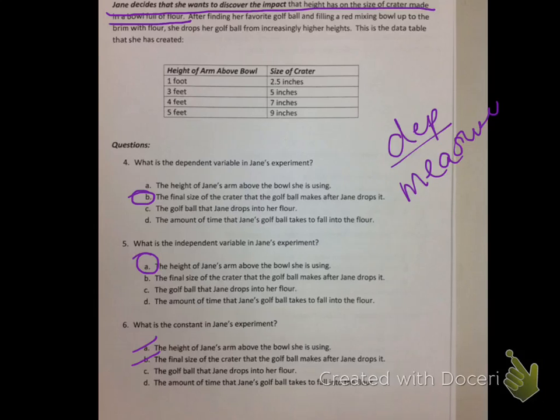You can't change anything else, because we can only change one thing, and that was the height at which she dropped the ball from. So we're going to want to keep the golf ball that Jane drops into her flour. That has to stay the same throughout her dropping it from 1 foot, 3 feet, 4 feet, and 5 feet. Because you don't want to use a golf ball at the beginning for 1 foot and then change to a baseball and then a basketball and then a soccer ball. You want to make sure that you keep the ball the same.